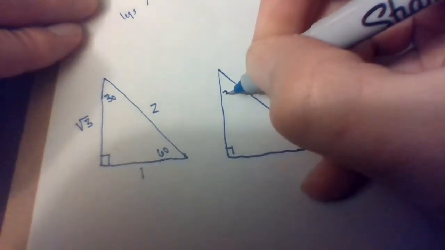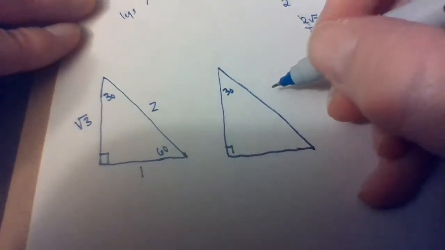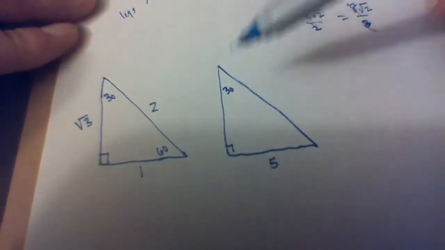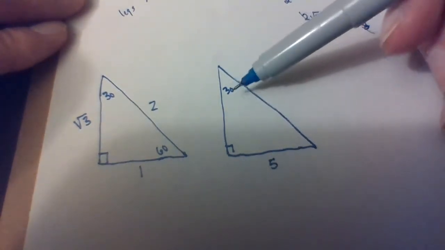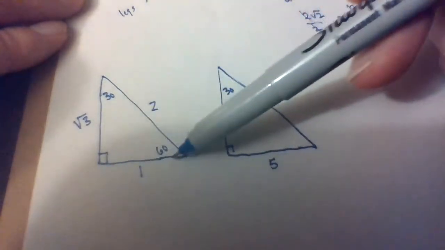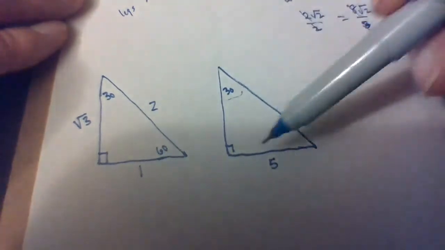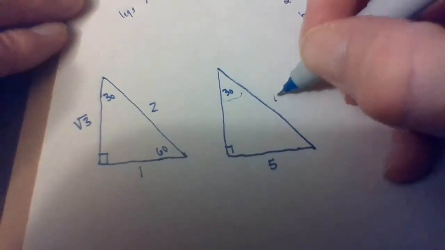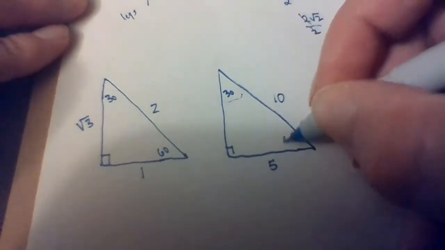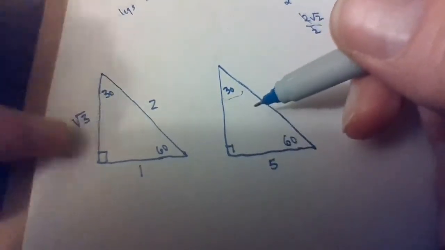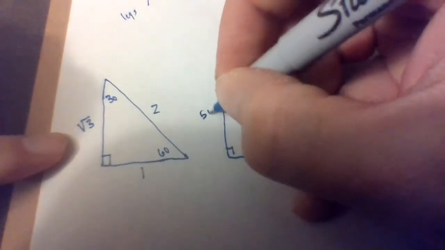and I knew this was 30 degrees, and I know this was, pick a number, 5. I know that since this is 30, the ratios of length and size will always be the same. And since that length was 1 and this was double that, 2, if this length is 5, this length has to be double that number, which would be 10. And then this has to be 60. Those two angles have to add up to 90, because all three angles add up to 180. And then this was just 1 times radical 3, so this length would have to be 5 times radical 3.